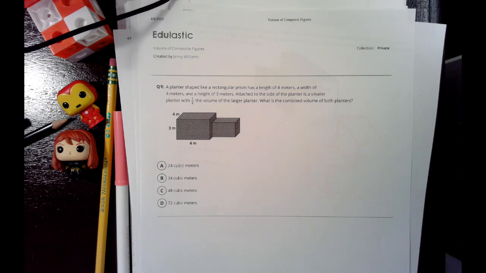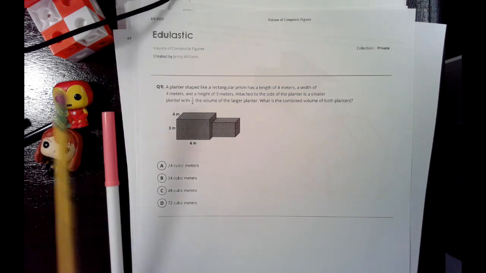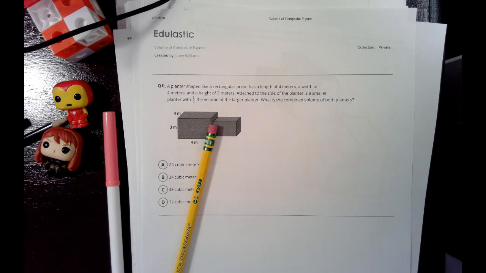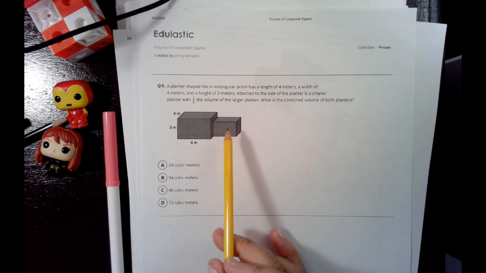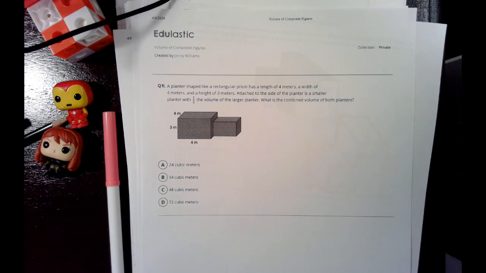So for number one, it shows a figure that is a planter shaped like a rectangular prism that has a length of 4 meters, a width of 4 meters, and a height of 3 meters. Attached to the side of the planter is a smaller planter with half the volume. So it wants to know what is the combined value of both planters, okay? It says that the smaller one is half the volume of the larger one.